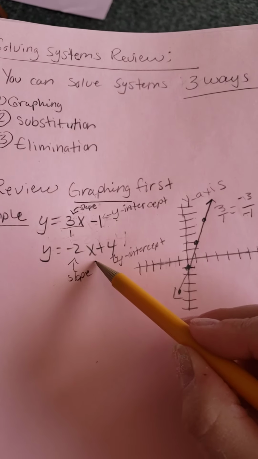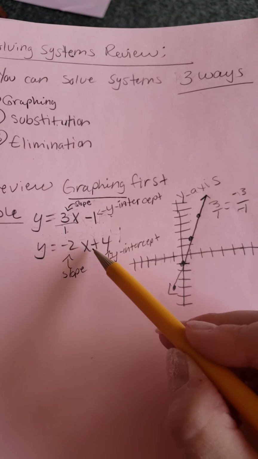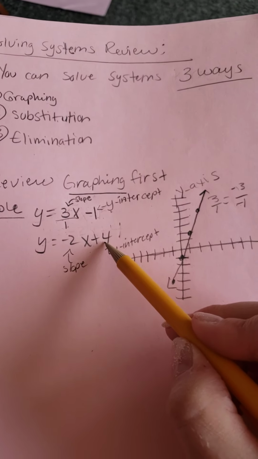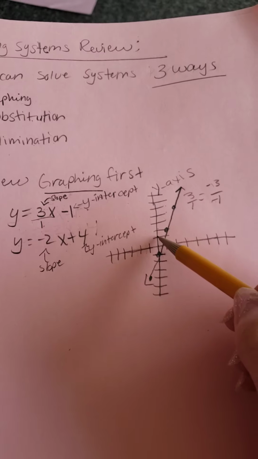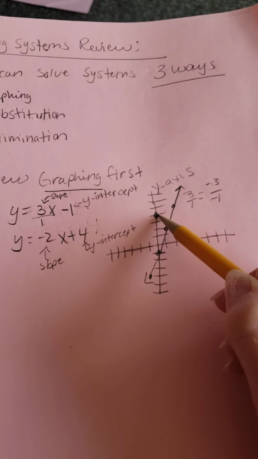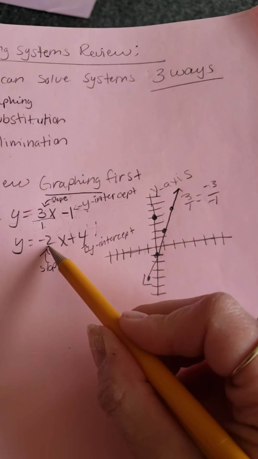Now I'm going to graph this one. We've got y equals -2x plus 4. The y-intercept here is 4. So on the y-axis, I'm going to find 4. 1, 2, 3, 4, and I'm going to put a dot. All right, now my slope is -2.